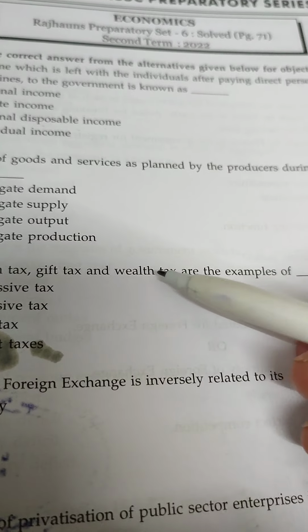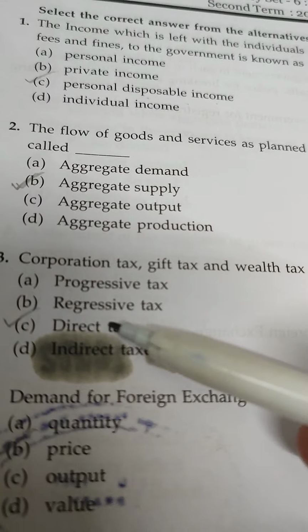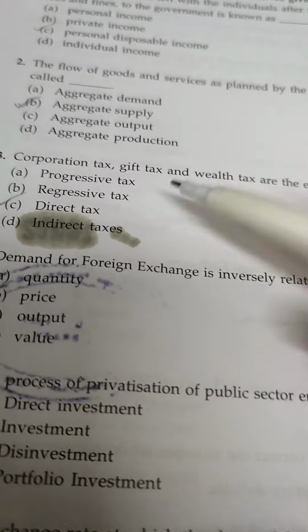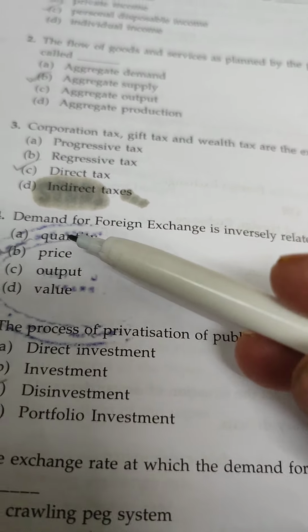Corporate tax, gift tax, wealth tax are examples of direct tax. Repeated, it is. Direct and indirect tax questions are asked so many times.